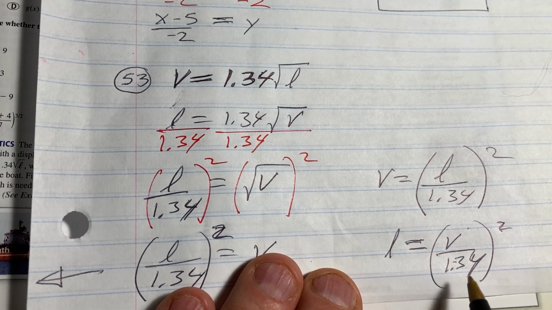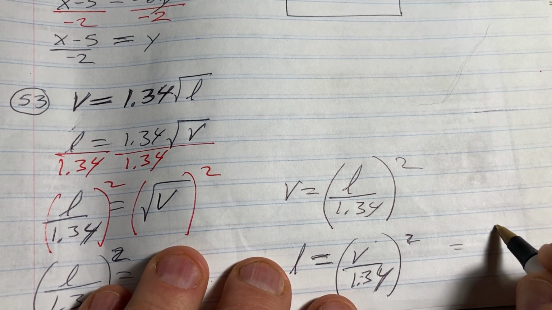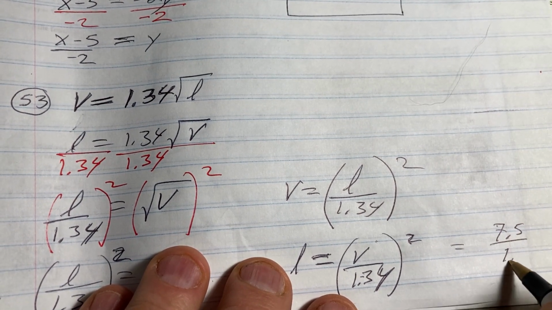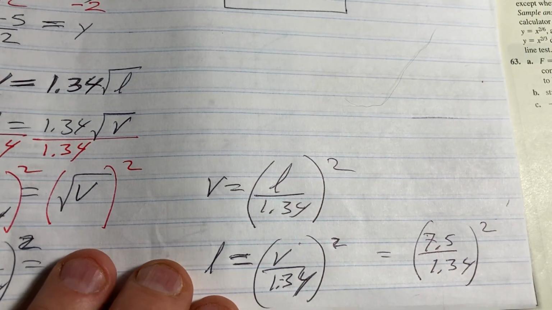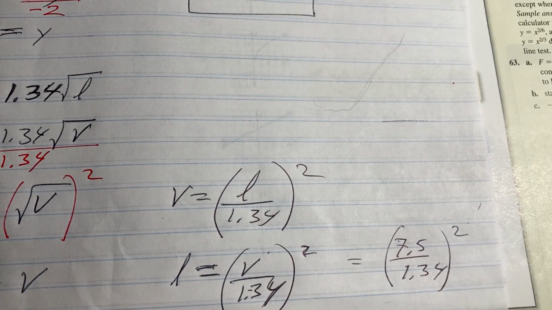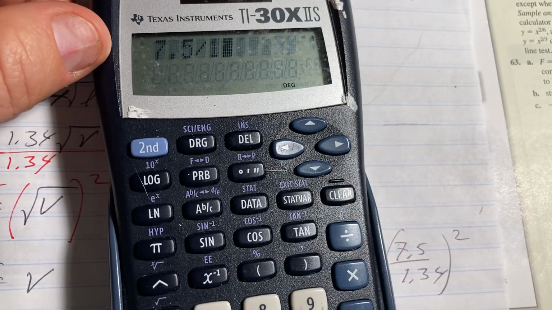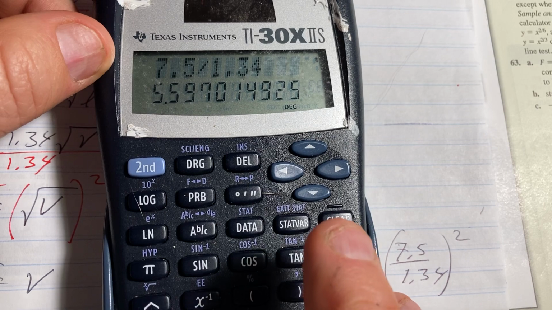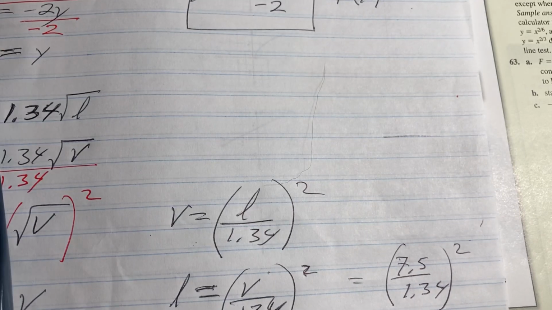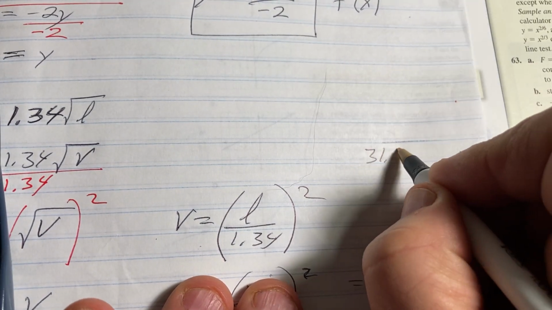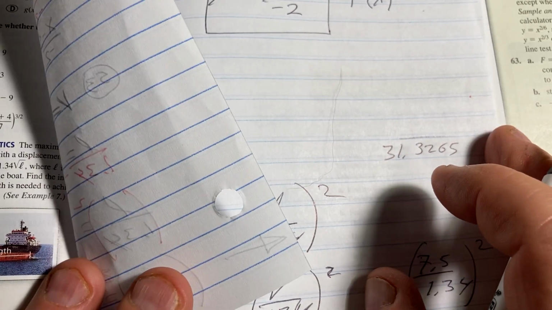So if the velocity is 7.5 knots, then use a calculator. 7.5 divided by 1.34, that quantity squared. You get 31.3265, and that is in feet.